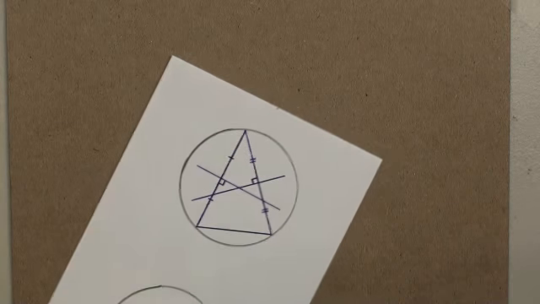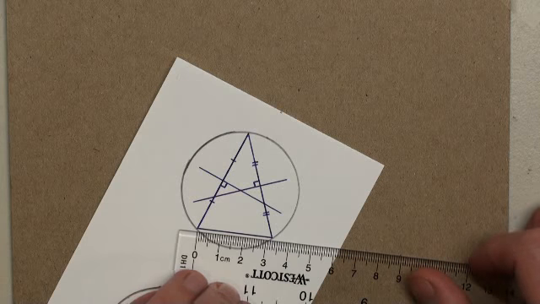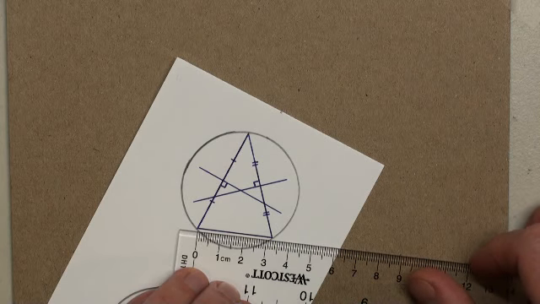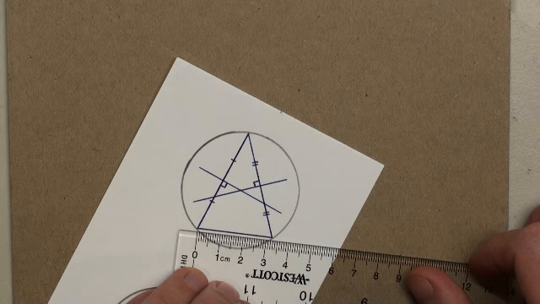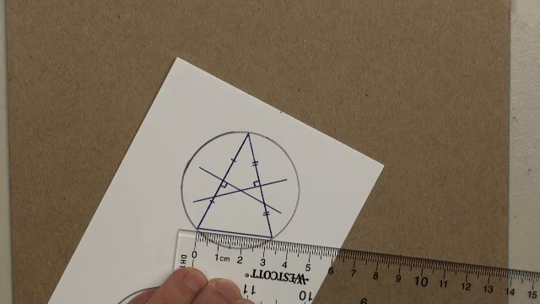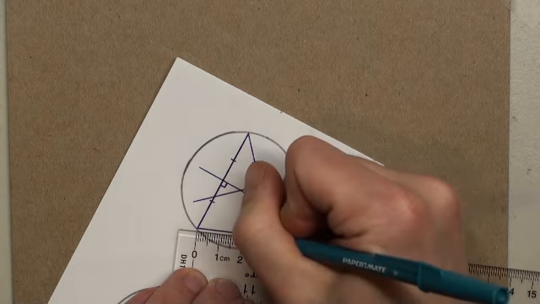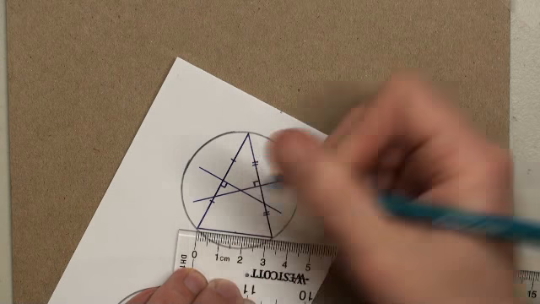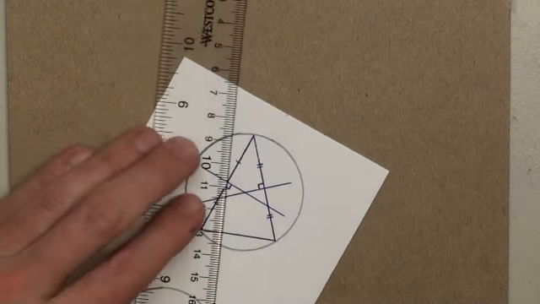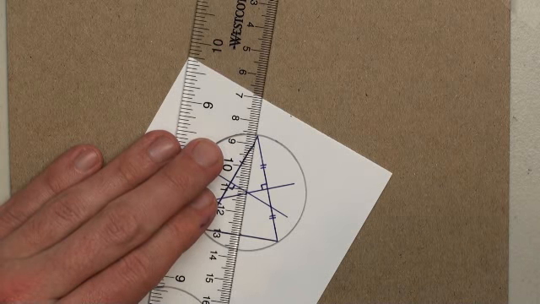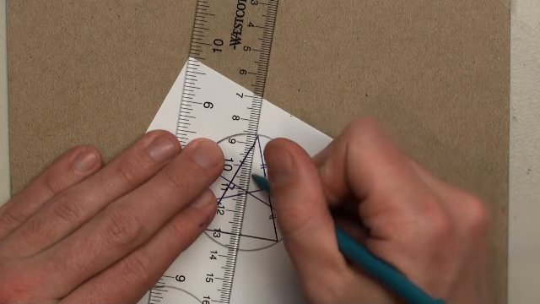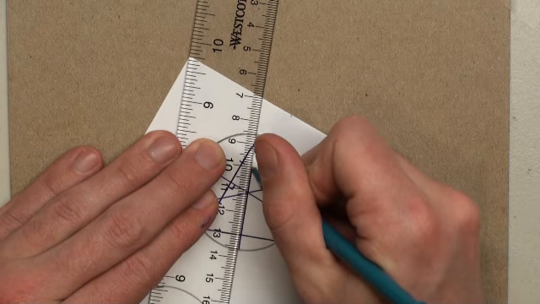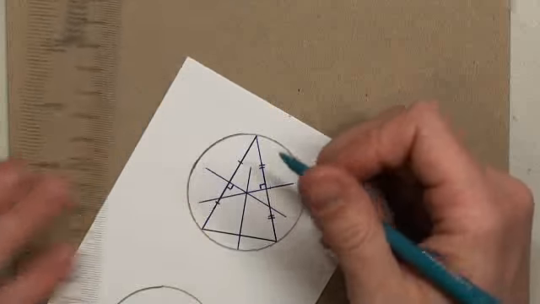Okay, now let's cut this side in half, our last side. This is about, let's see, pretty much 3.3. So 1.65. Right about here. Now we don't have to be perfect, we just got to be close. Right? And I'm going to perpendicularly bisect that side.